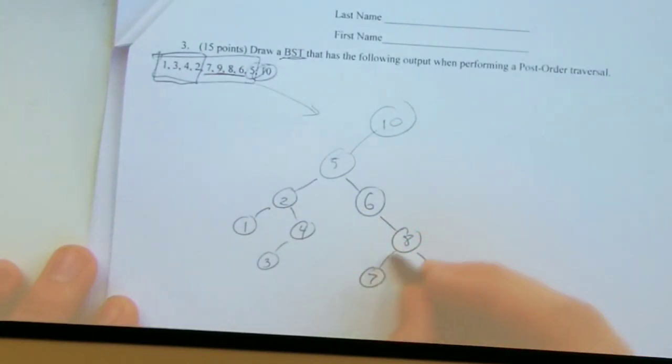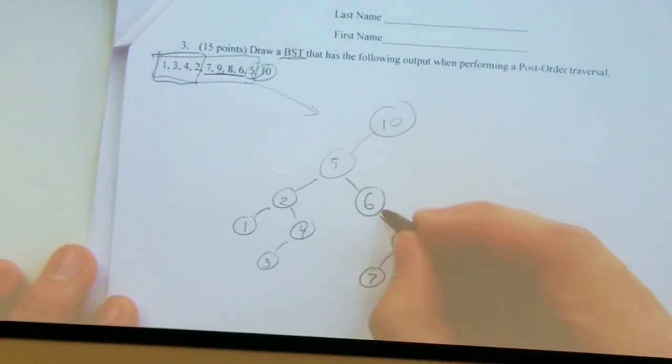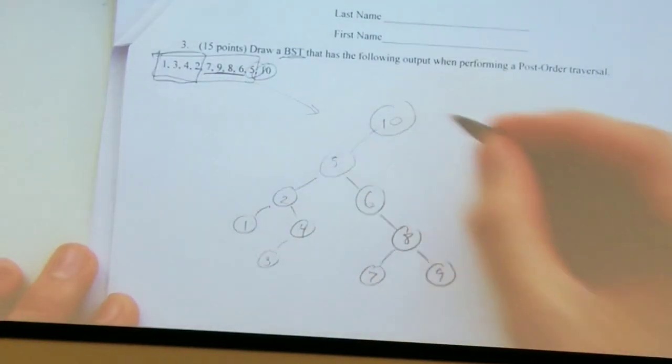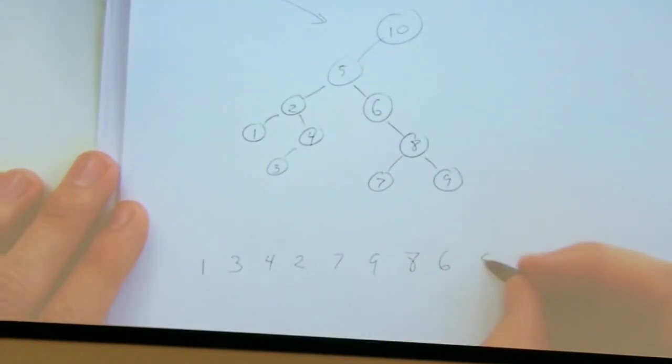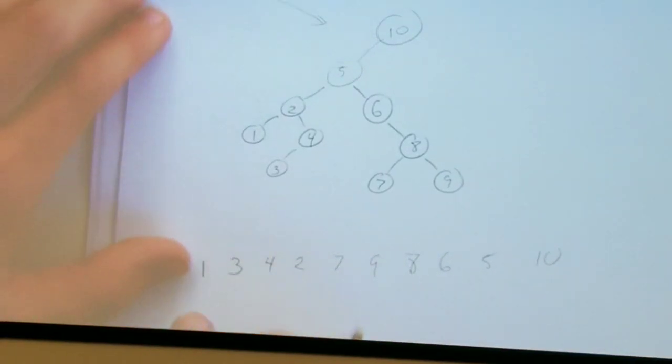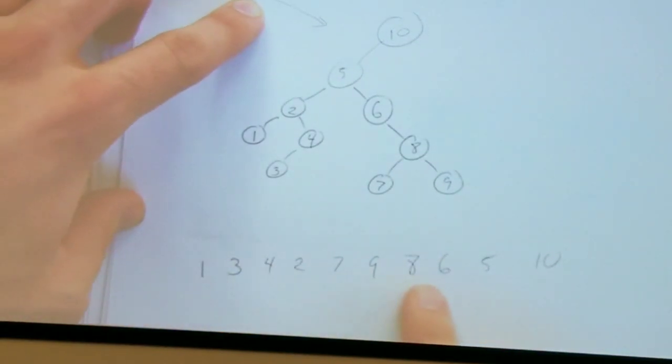We print out 7. We print out 9. We're leaving 8, we print it out. We're leaving 6, we print it out. We're leaving 5, sorry, we're leaving 5, so we print it out. And then we're leaving 10, so we print it out. And so this ends up being the order. And if you notice, it is the same. I hope it is anyways.